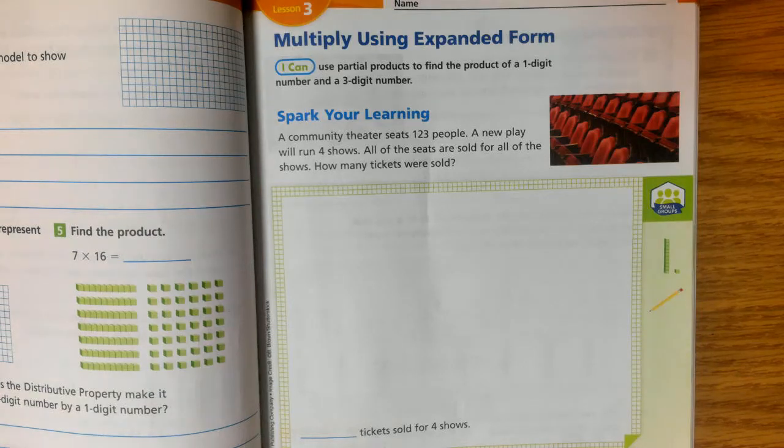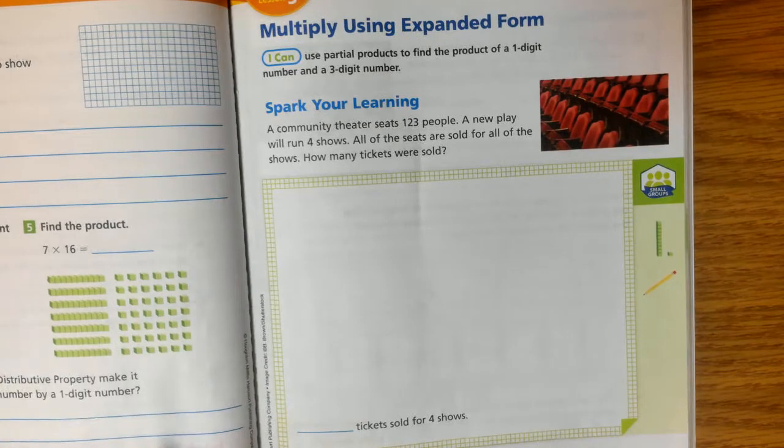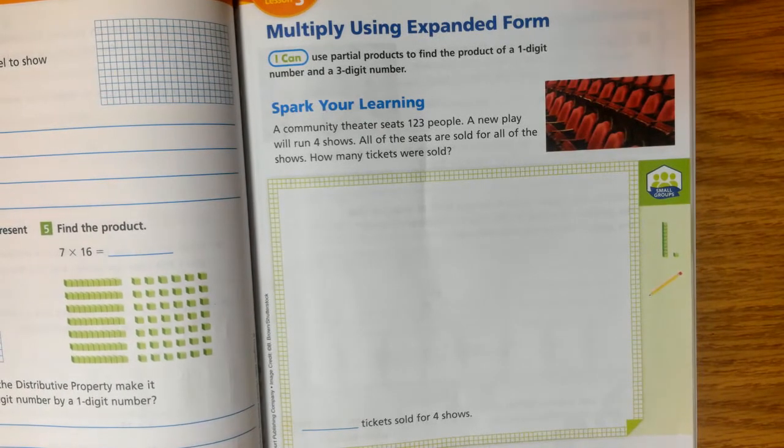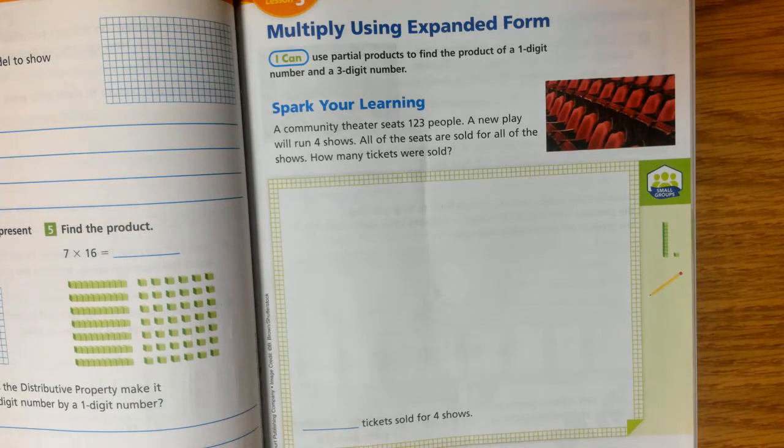Hi, fourth graders. We're back to another week of remote learning, and we're going to be doing 3 math lessons this week, and then we'll do 1 next week, which will get us completed with Module 5, so when we come back in January, we can hit the ground running with Module 6.